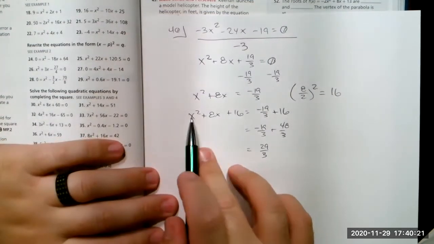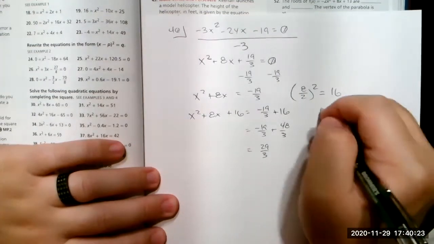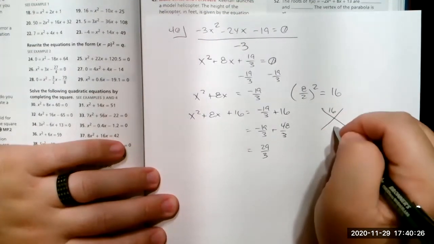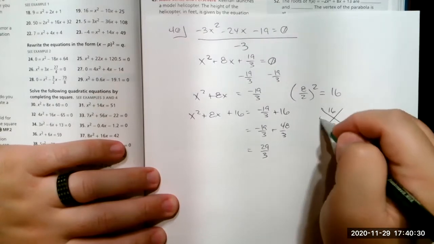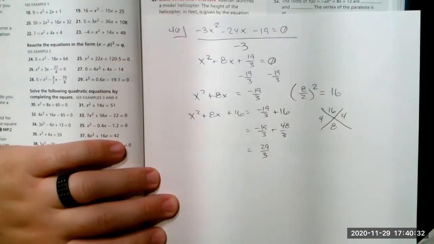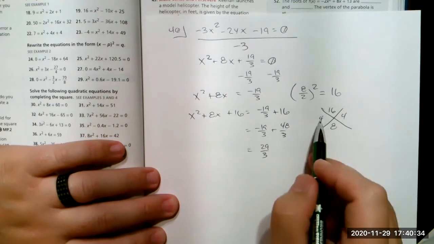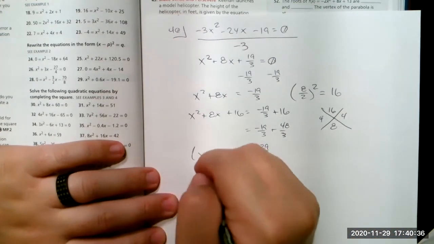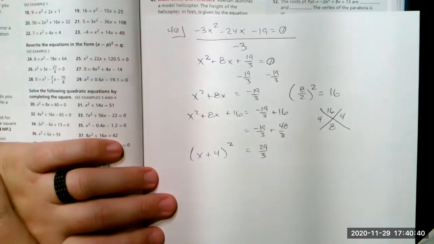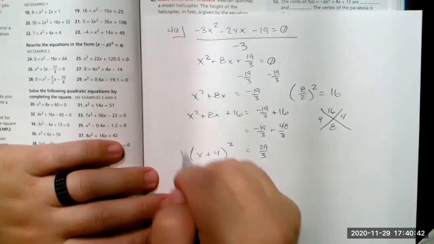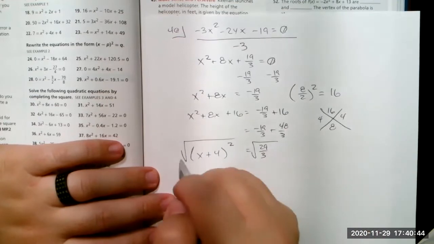And then on the left side, x squared plus 8x plus 16. a times c at the top, b down below. Two numbers that multiply to 16 but add to 8 are going to be 4 and 4. So it's a +4 and a +4, so it's going to be x plus 4 squared. Here's the point where we're going to go ahead and take the square root of both sides.